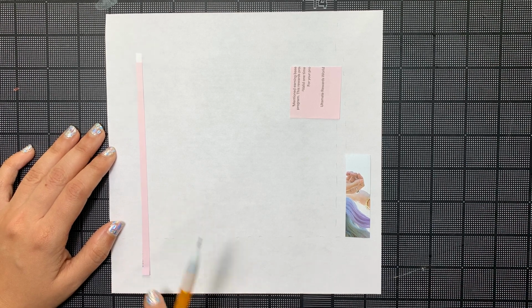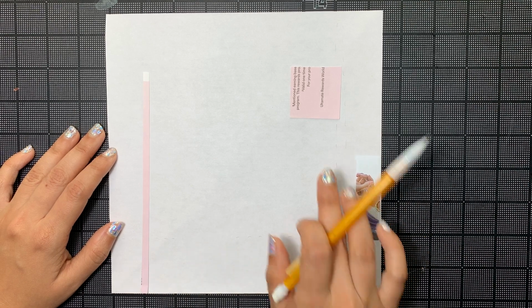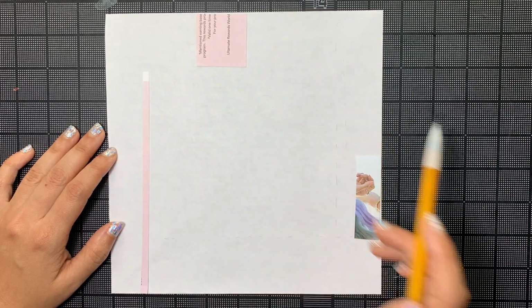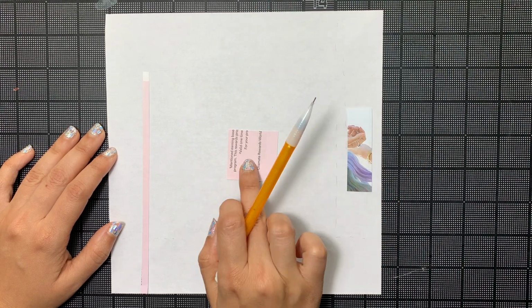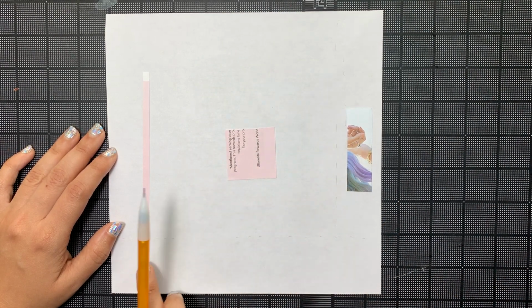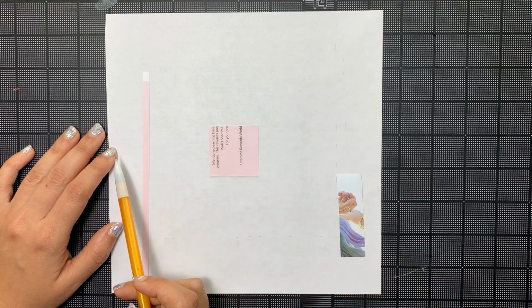Okay, so this is what I want you to do. Just play around with things, move them around, see if you can create a nice balance. We are aiming for asymmetrical balance, right? So things that are not the same when there's an axis.